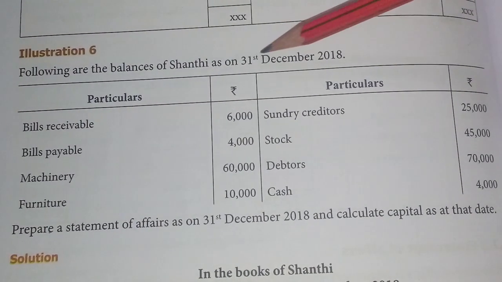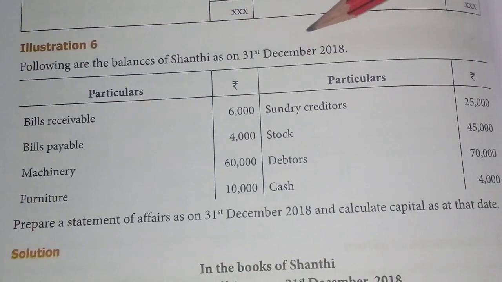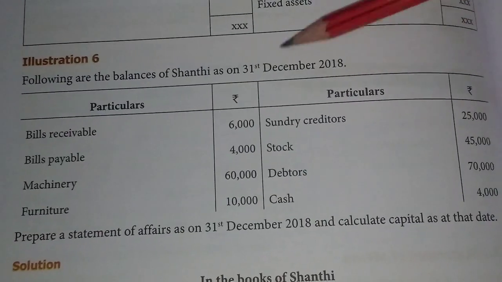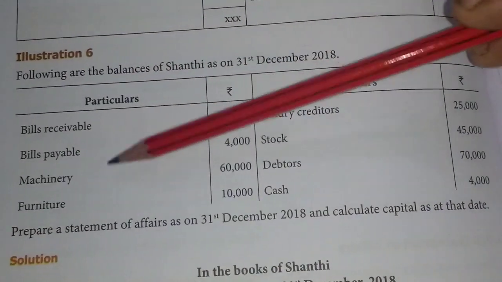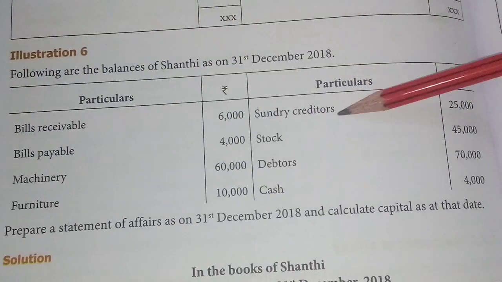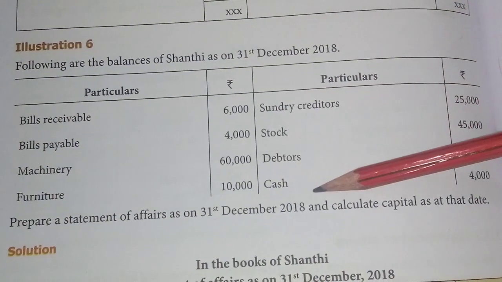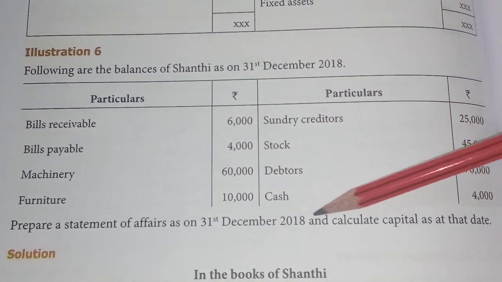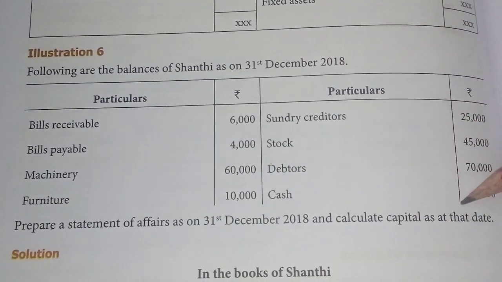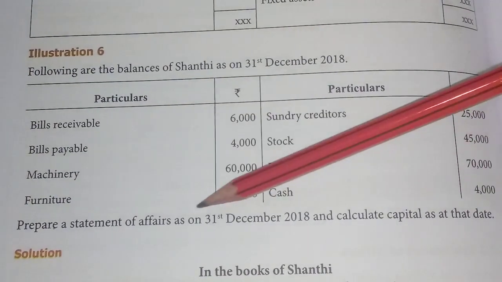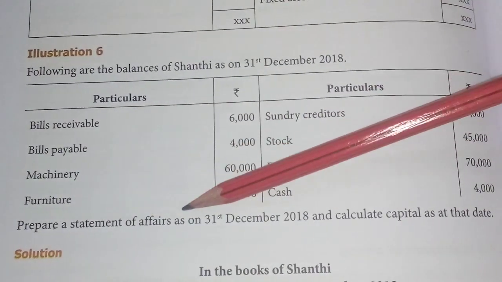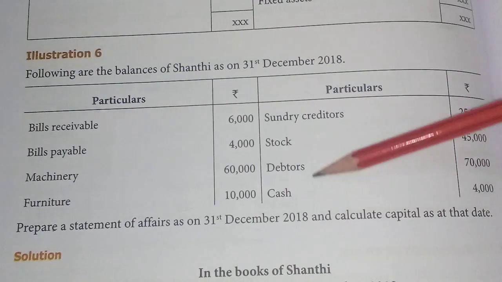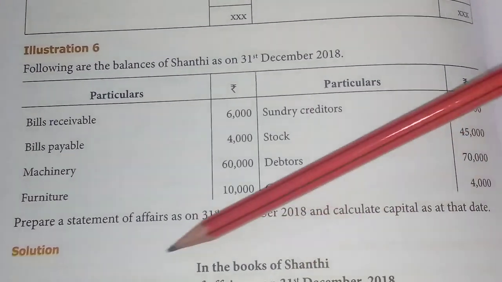Sixth illustration. Following are the balances of Shanti as on 31st December 2018: bills receivable, bills payable, machinery, furniture, sundry creditors, stock, debtors, cash. Prepare a statement of affairs as on 31st December 2018 and calculate capital as at that date. Here they have asked only to prepare a statement of affairs but not the statement of profit or loss. So, the solution.